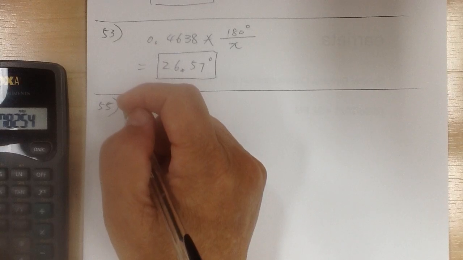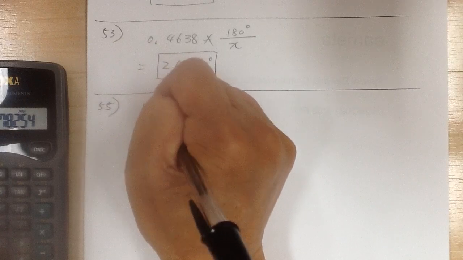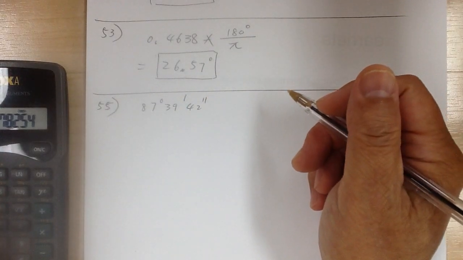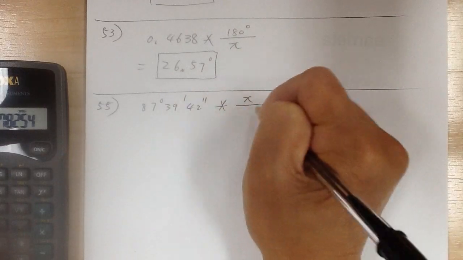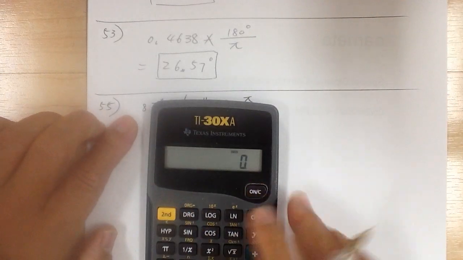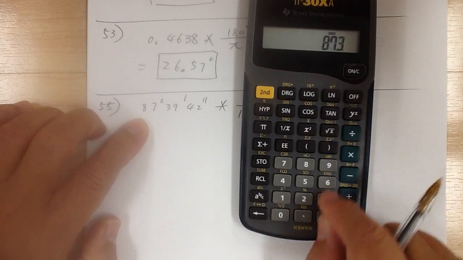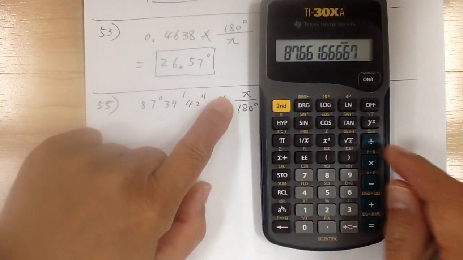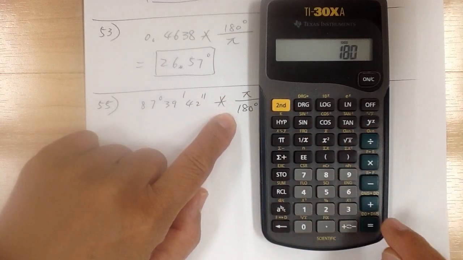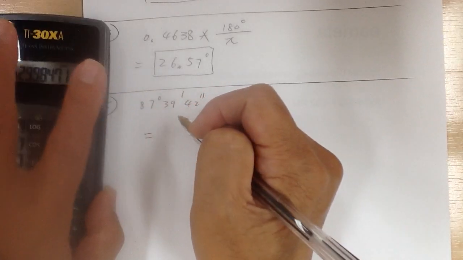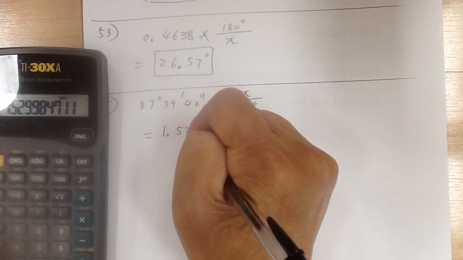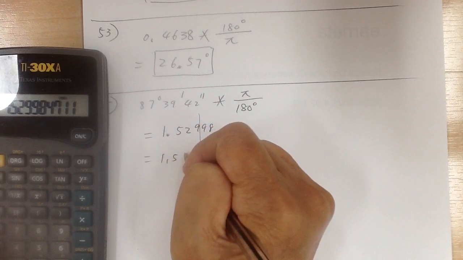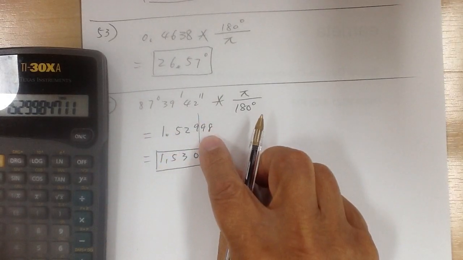Okay, 55. You got 87 degrees, 39 minutes, 42 seconds. So what will this equal? When you convert to radians, you have to put radians over 180 degrees. To use the calculator, you have to enter 87.3942 and convert to decimal degrees first. Once you get decimal degrees, then you multiply by pi, divide by 180, and this will equal 1.52998, and you want 4 decimal places, so you have to chop it off, so this will become 1.530. So this is a little bit tricky to round off.